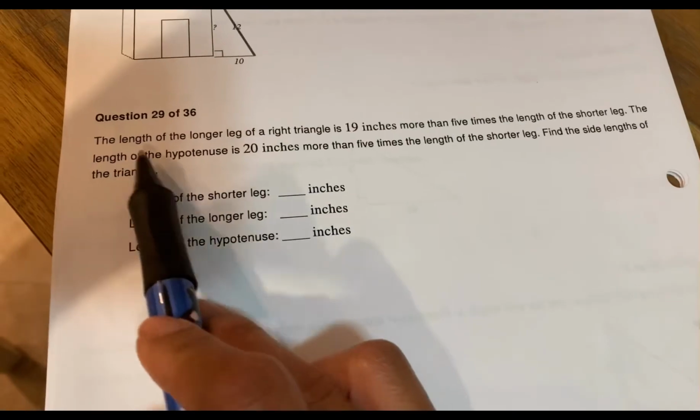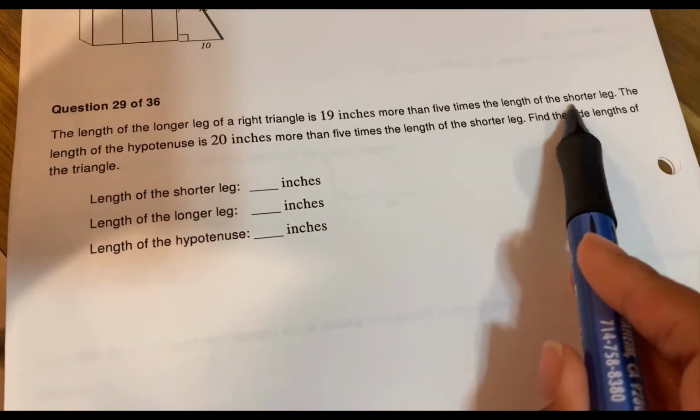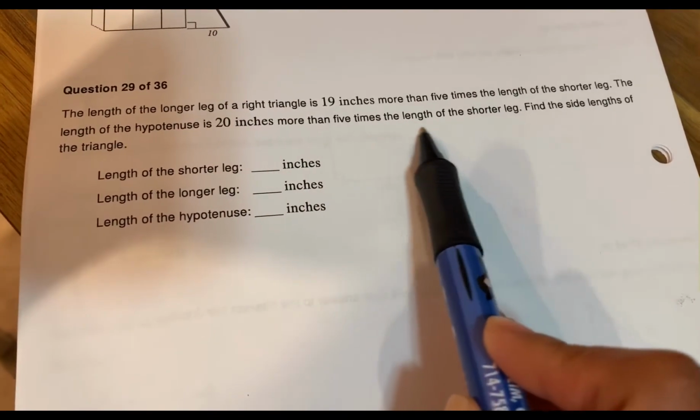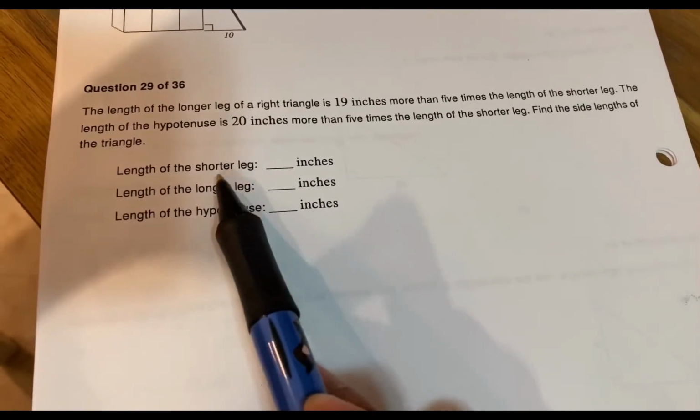The question is, the length of the longer leg of a right triangle is 19 inches more than 5 times the length of the shorter leg. The length of the hypotenuse is 20 inches more than 5 times the length of the shorter leg. Find the side lengths of the triangle. So you want to find the lengths of the shorter leg, longer leg, and the hypotenuse.